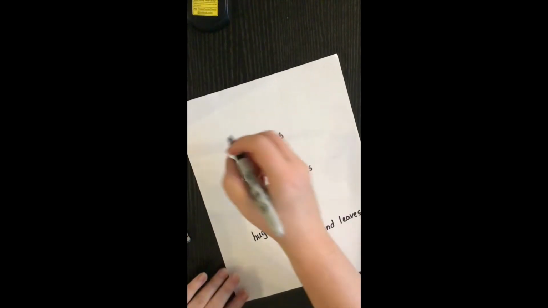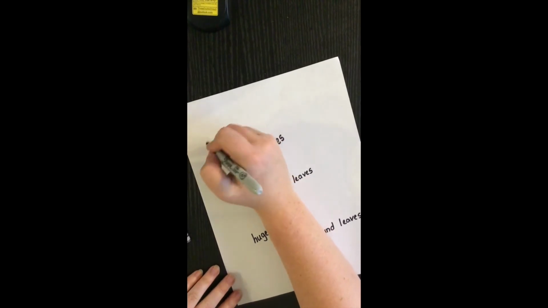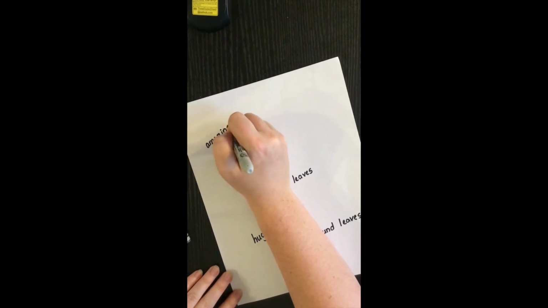You know a word that just came to my mind? Sometimes I look at a leaf and I'm like, oh, it changes color. It's so gorgeous. It's beautiful. It's amazing. Amazing leaves.